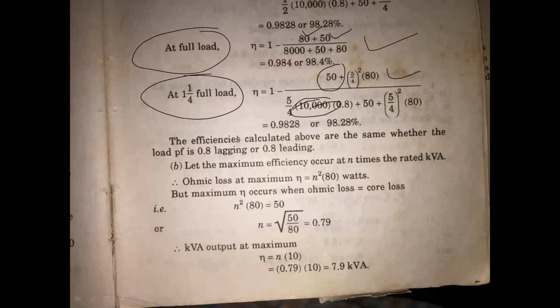Copper loss is (5/4) squared into 80. So the efficiency is 98.28.